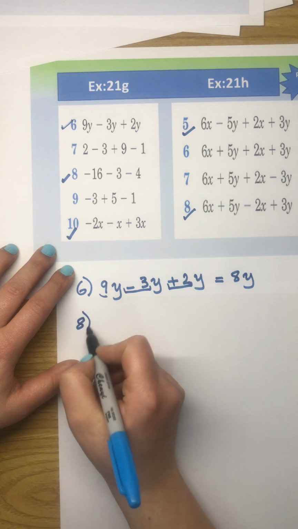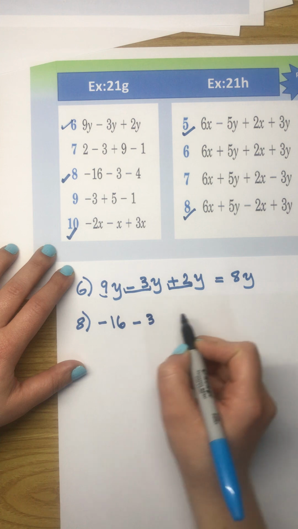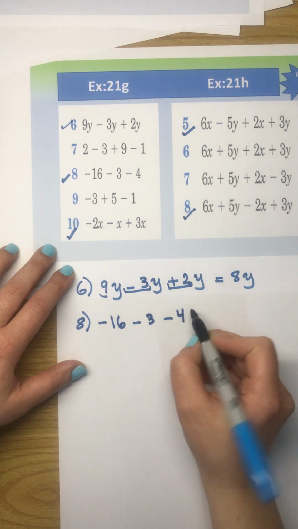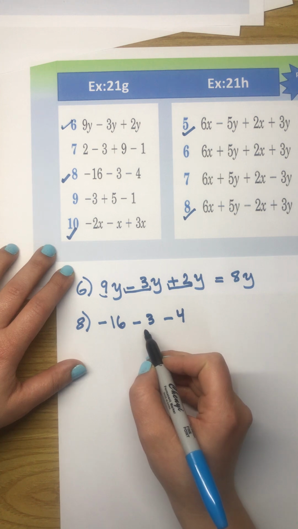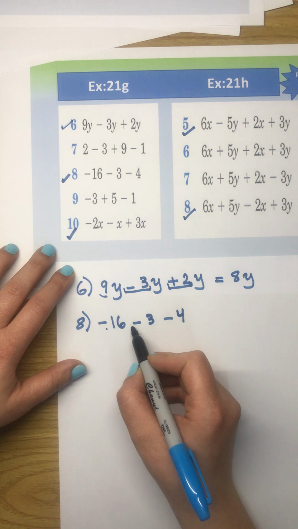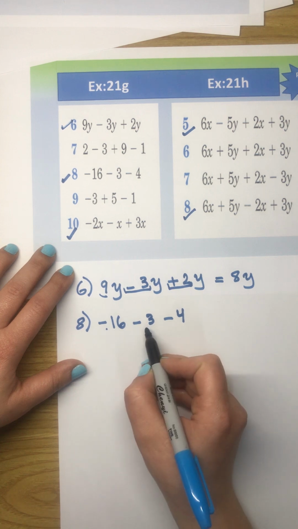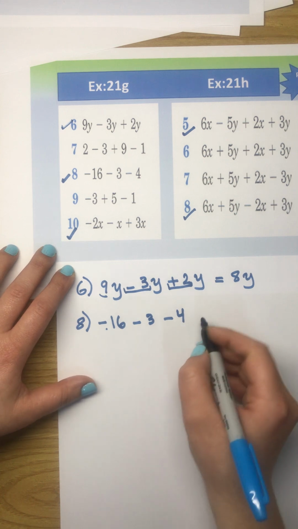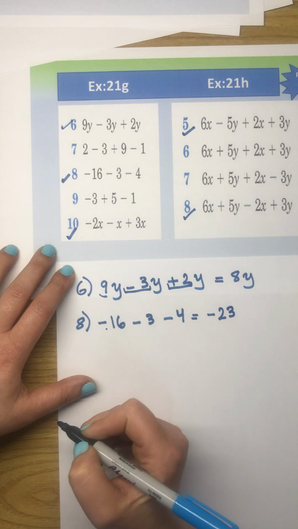Question number 8. Negative 16 minus 3 minus 4, directed numbers. Adding and subtracting positive and negative numbers, guys. Negative 16, go back by 3 steps, minus 3 equals negative 19. Negative 19, take away 4 equals negative 23.